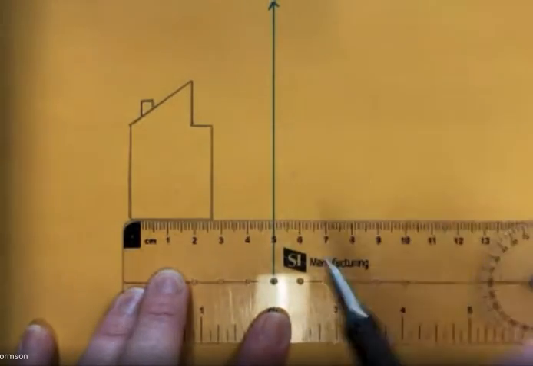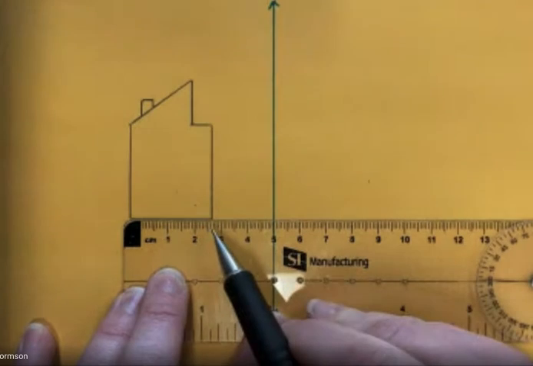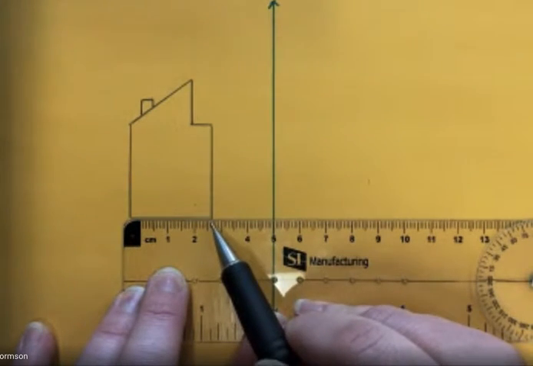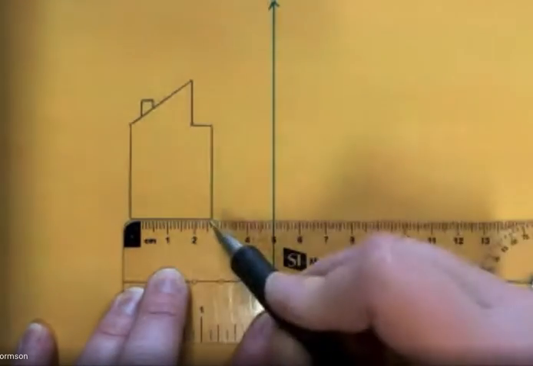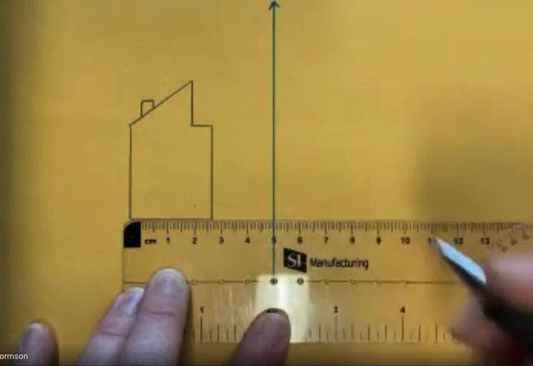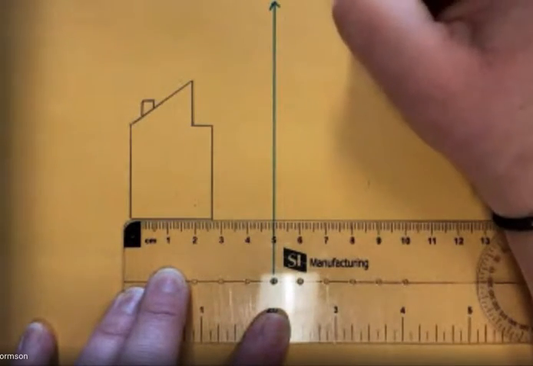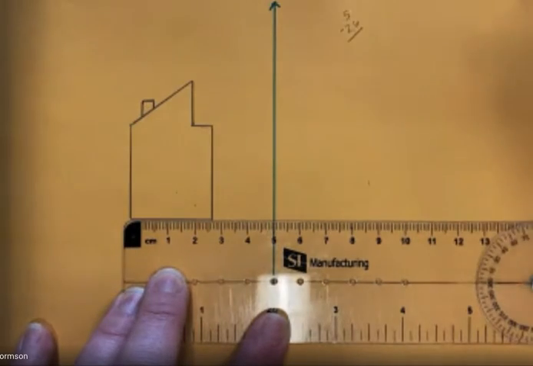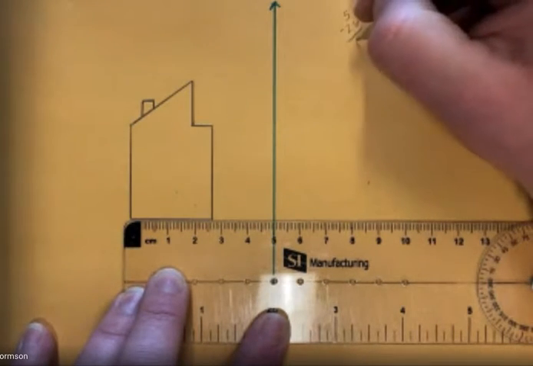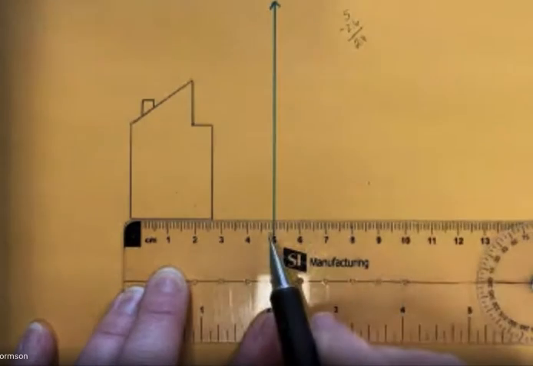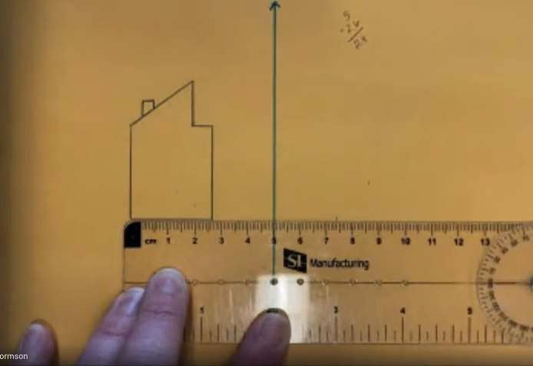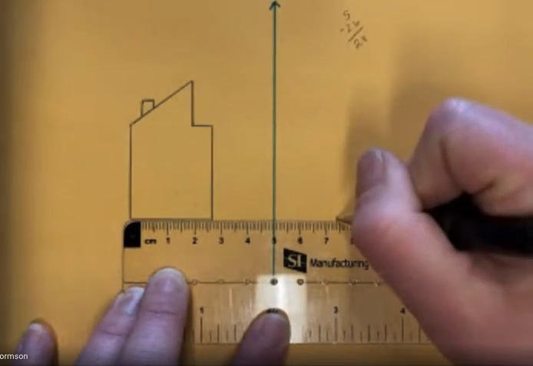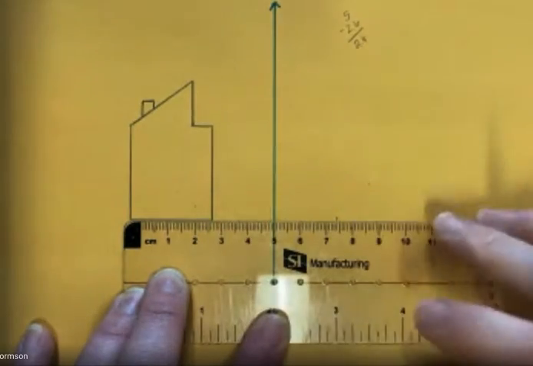So the line of reflection, I have it at 5 centimeters, and it looks like at 2.6 centimeters this line, the first line, starts. So I would say, okay, 5 centimeters minus 2.6 centimeters, I get 2.4 centimeters. So I'm going to add 2.4 centimeters to this side, and I'm going to draw a little dot, or a little dash. And that's where my shape is going to start.